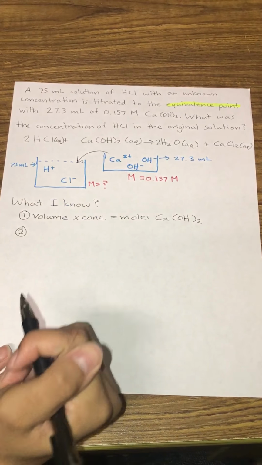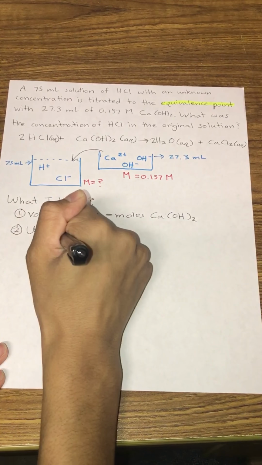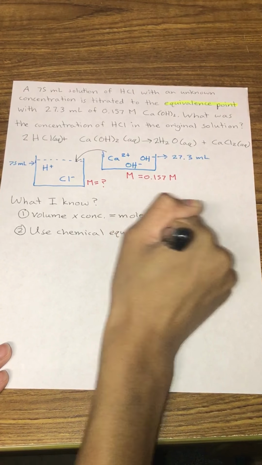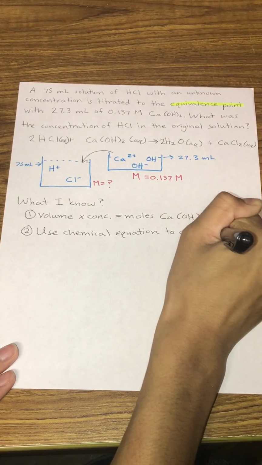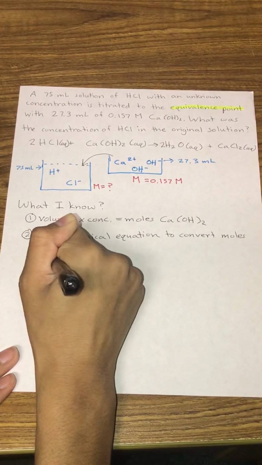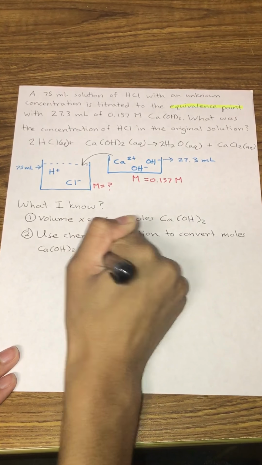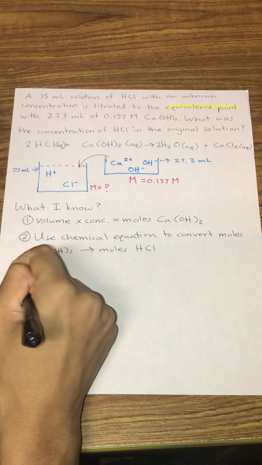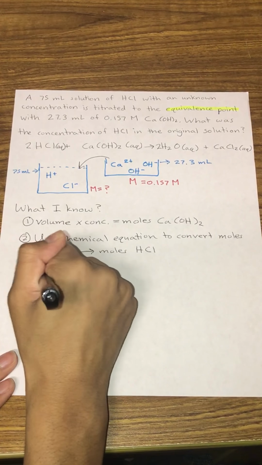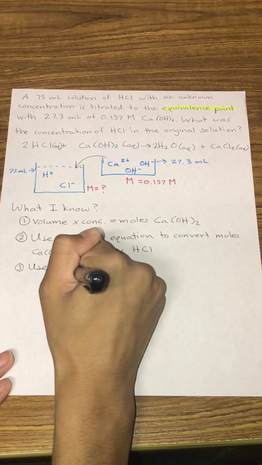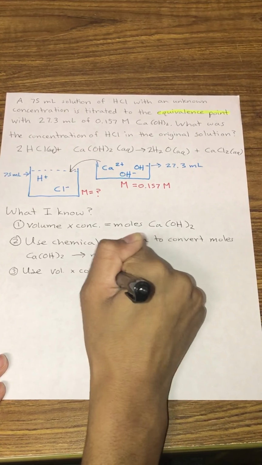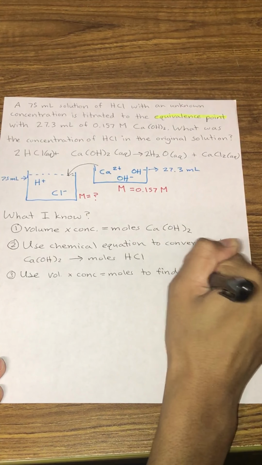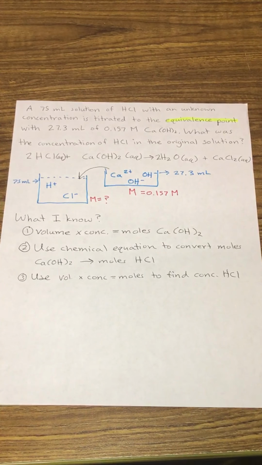Our second step will be to use the chemical equation to convert moles of calcium hydroxide to moles of hydrochloric acid, and then we'll use the formula volume times concentration equals moles to find the concentration of hydrochloric acid.